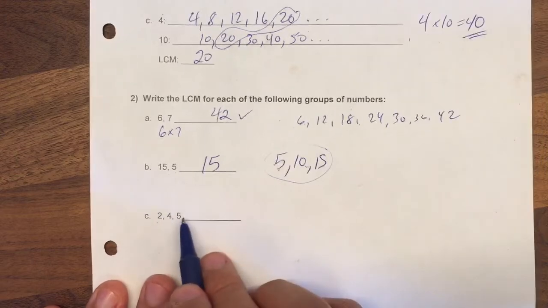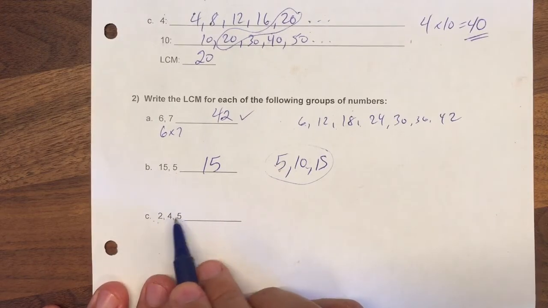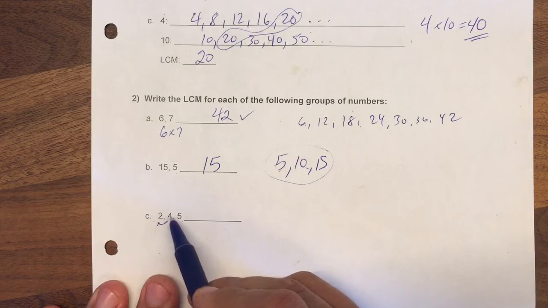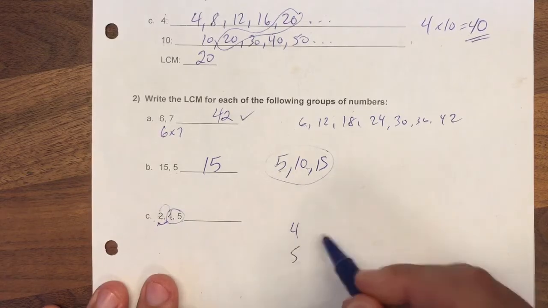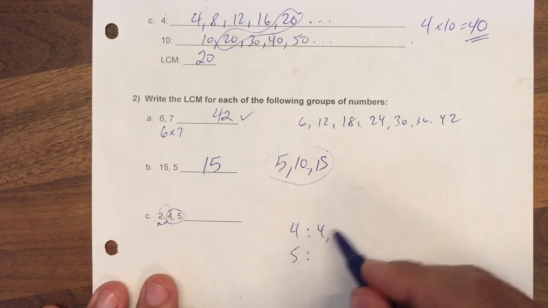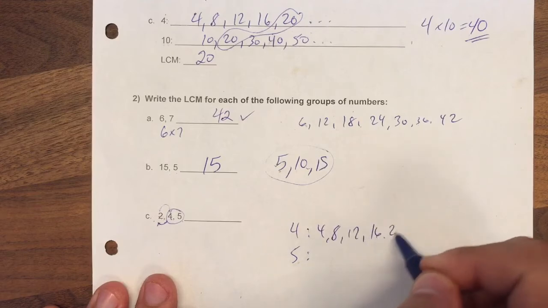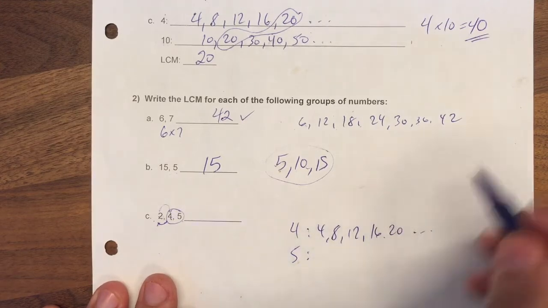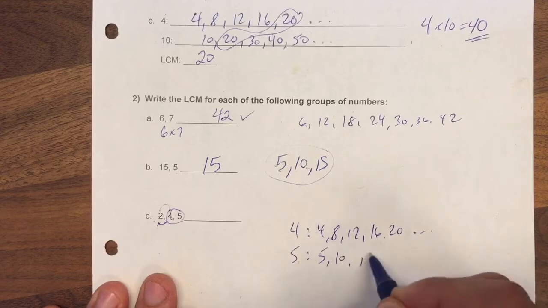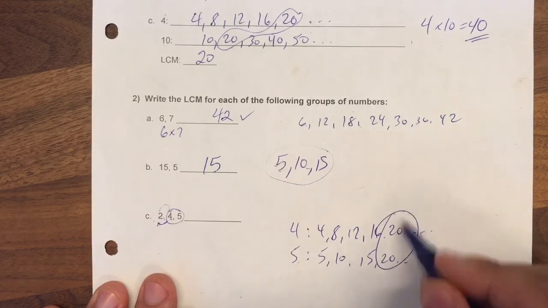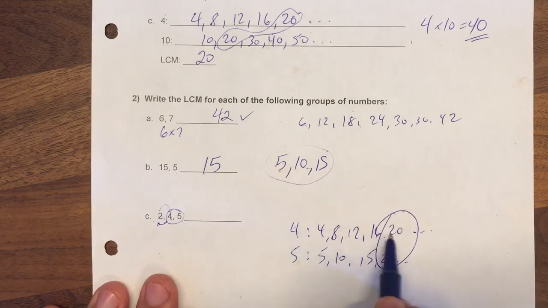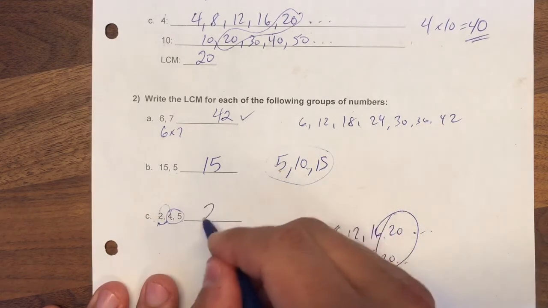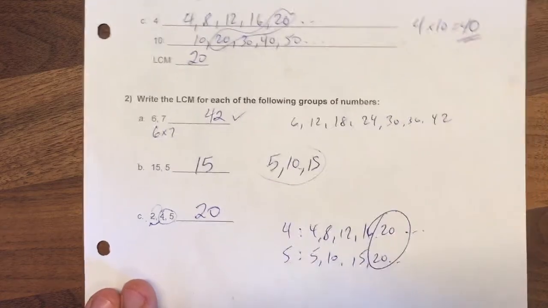What about when you have 3? So 2, 4, and 5. Now one thing that I noticed between 2 and 4 is that 2 actually goes into 4. And because 4 is a multiple of 2, I'm only going to really look at 4 and 5. So the multiples of 4 and the multiples of 5. I can see that 20 is a multiple of both of those. It's the lowest common multiple for 4 and 5, and 20 is also a multiple for 2. So I'm going to say 20 is the lowest common multiple for those.